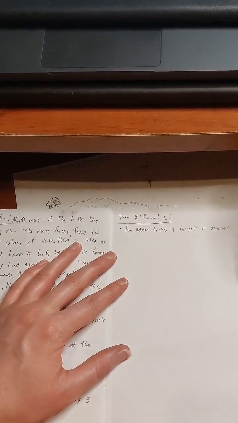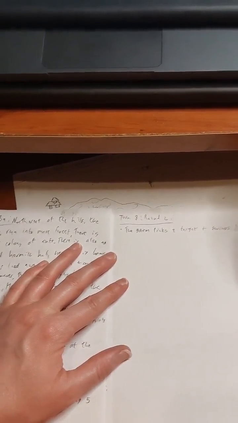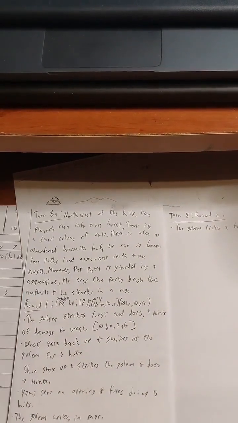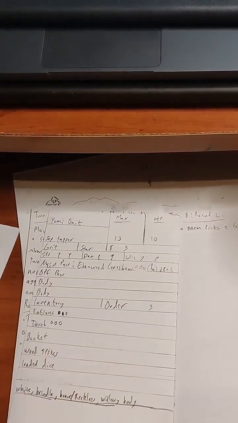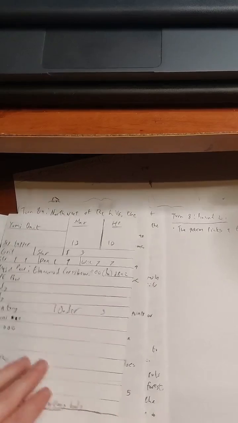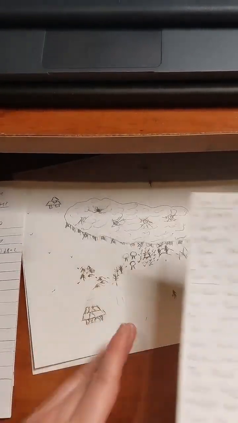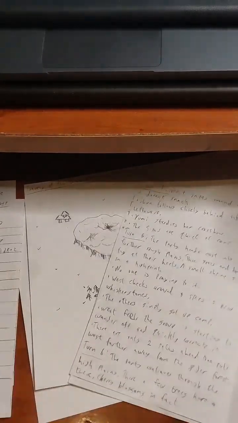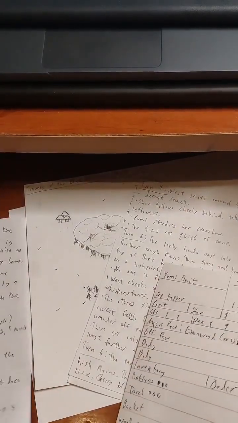And swings, doing... Let's see. D10. Is that everybody? Nope, that's not everybody. Where is everybody?